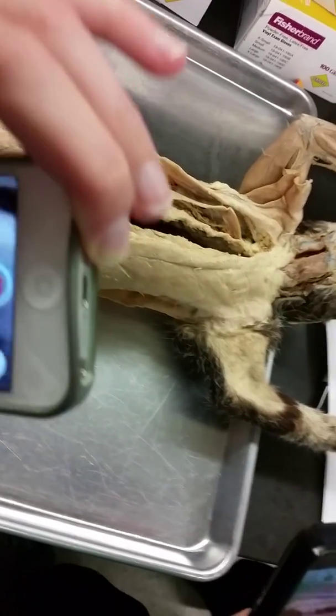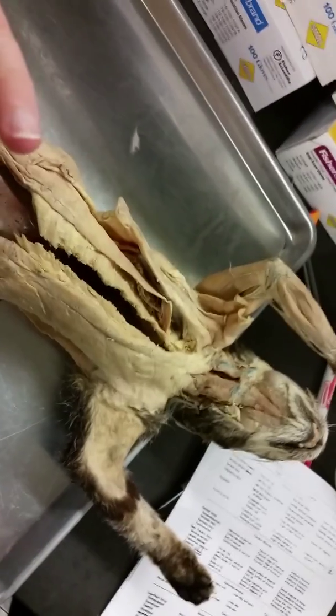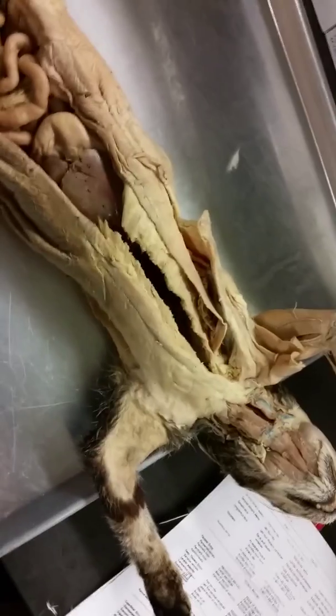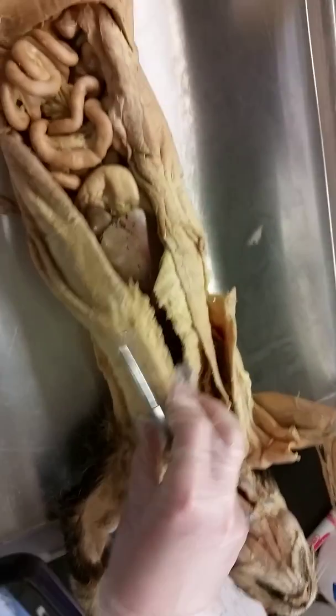The deep thoracic muscles. Wait. Okay, my video. Okay, now it's gone. Sorry. I'm going to have to turn them around to see that.